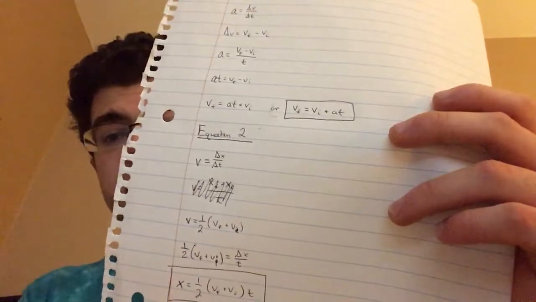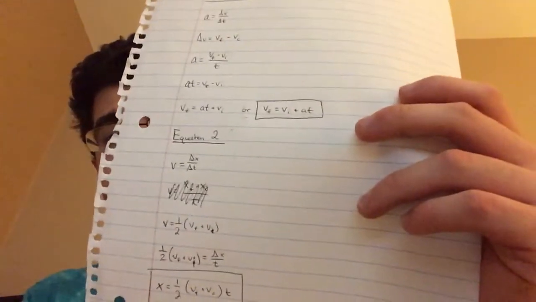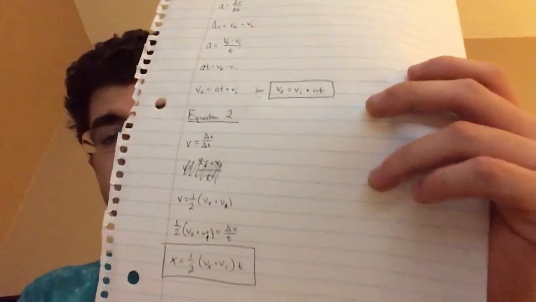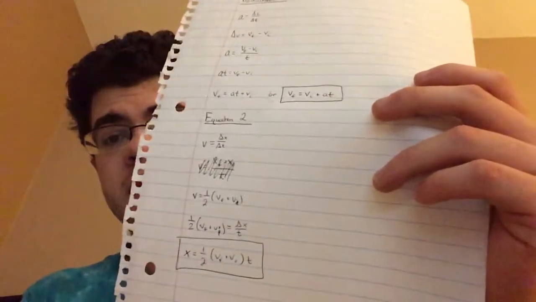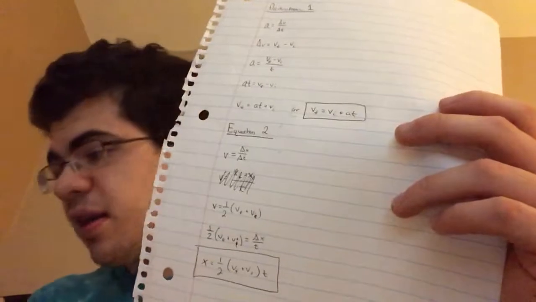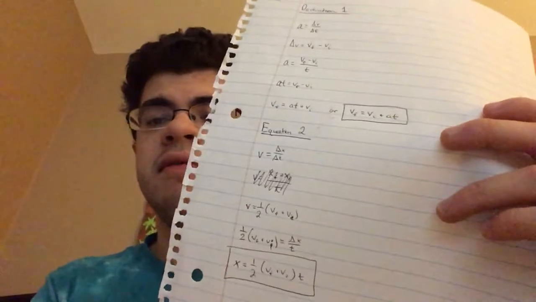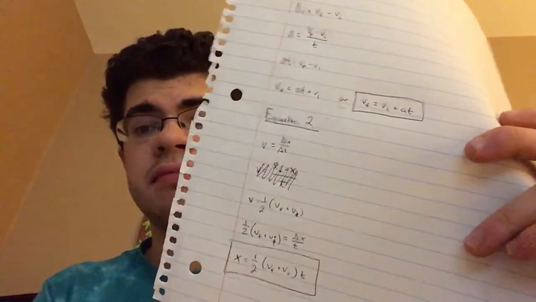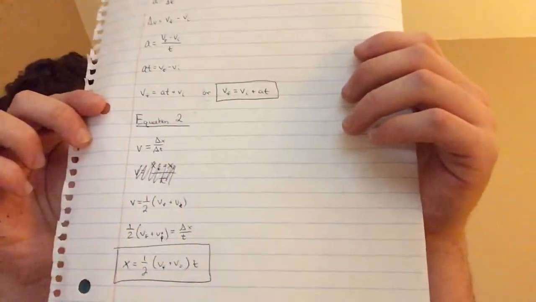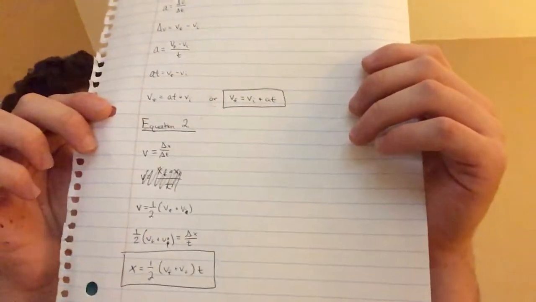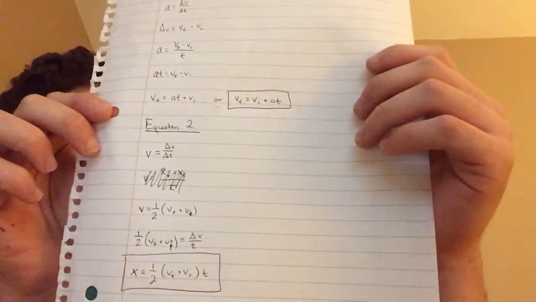So now we are going to place that in for v, and we're going to get a new equation for x. Once we multiply both sides by t to get x out of that fraction, we now have x equals 1/2 times vf plus vi times t. That should not be a v0. Okay, we're going to be using that later. On to the third one. Let me give you guys a second to copy this down. Remember, v0 is just vi. I just confused myself there. Okay?